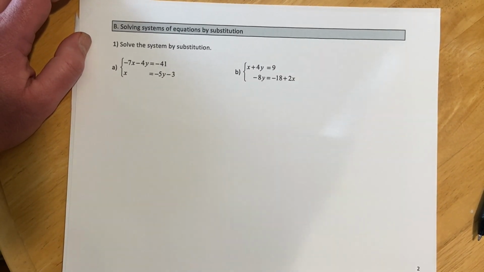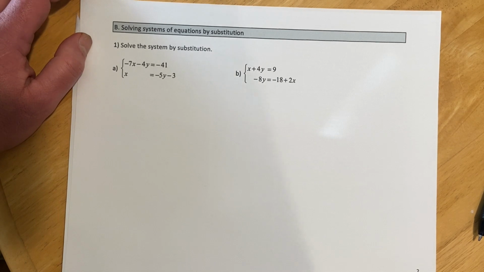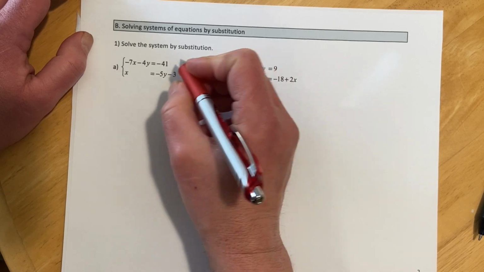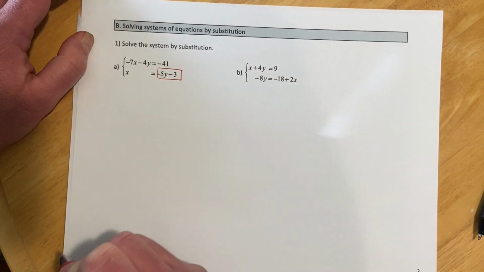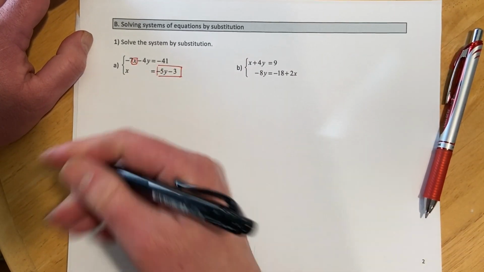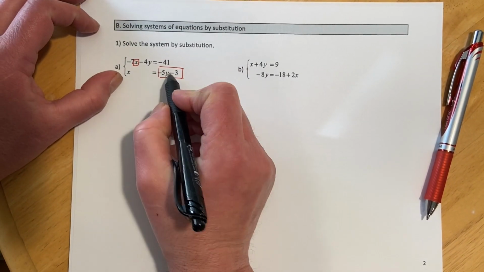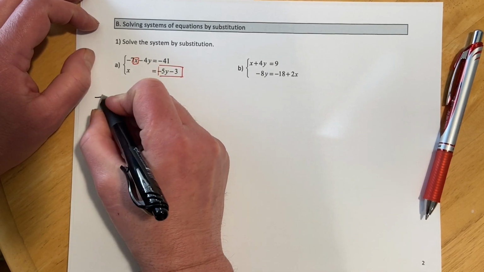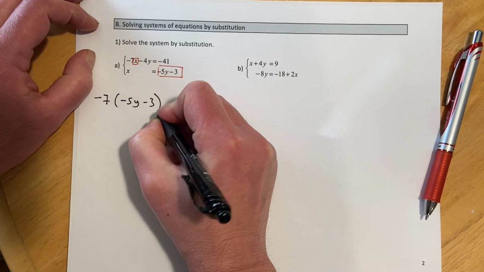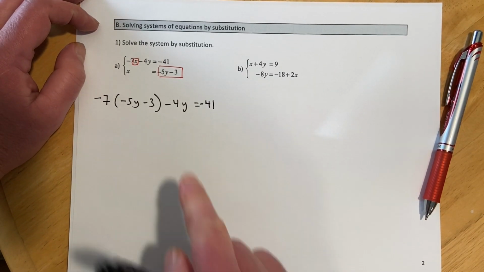So the idea of substitution is that right now I have two equations with two unknowns, x's and y's, and I want to rewrite those using a substitution as one equation with one unknown. Since x equals negative 5y minus 3, I'm going to take this and plug it right there for x. Remember, we're looking for the point where these cross, so that x is going to be the same thing in both equations. So if x equals this, I can put it here. And now it's going to give me negative 7, and then times that, because that's my new x. And so there's the substitution.